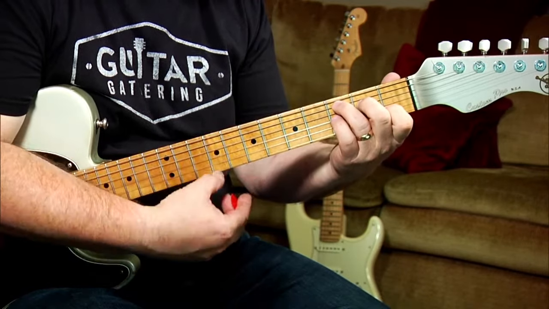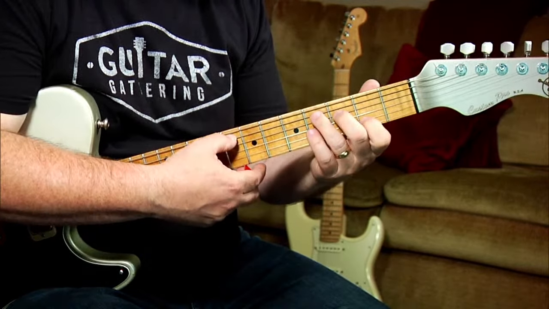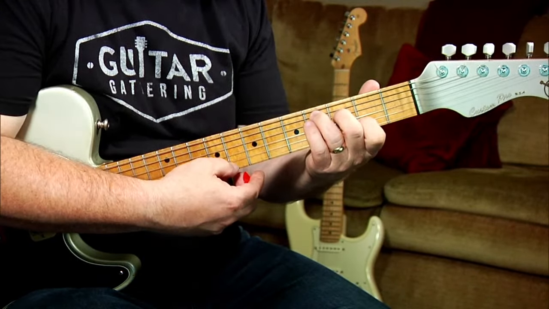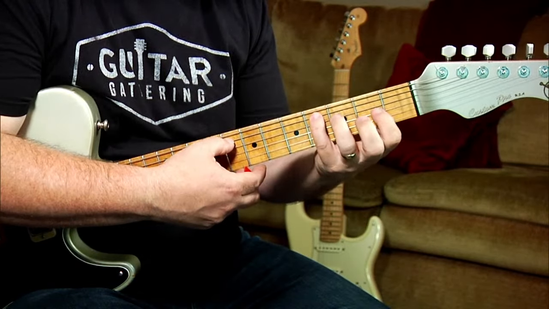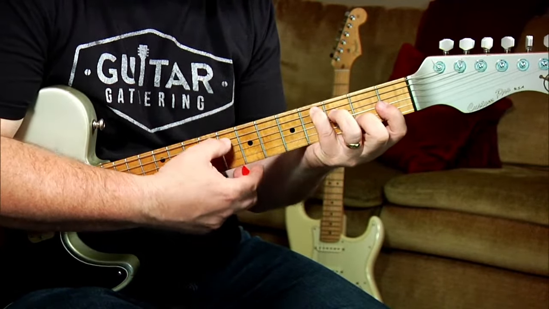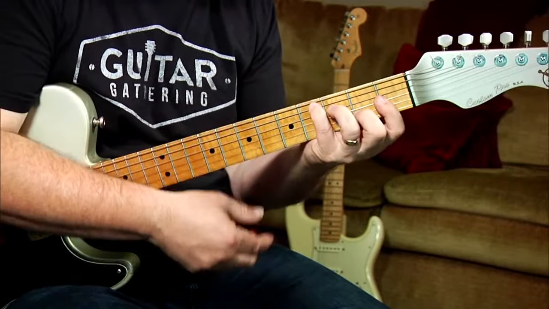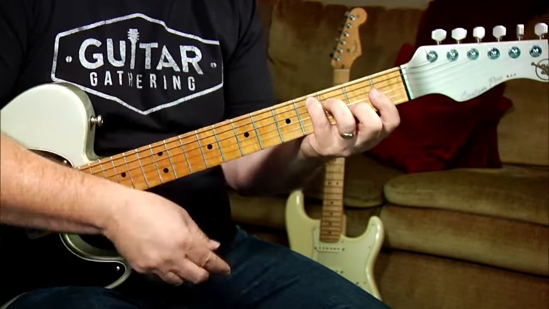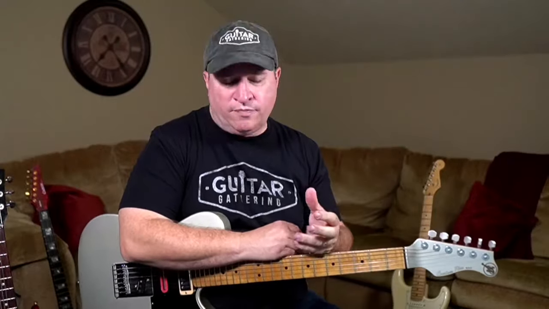Here's a C. If I scoot it up a half step, and then switch my fingers around and try to bar the ones that were open before, that gives me that shape. So it's just a way of relating the guitar to shapes.